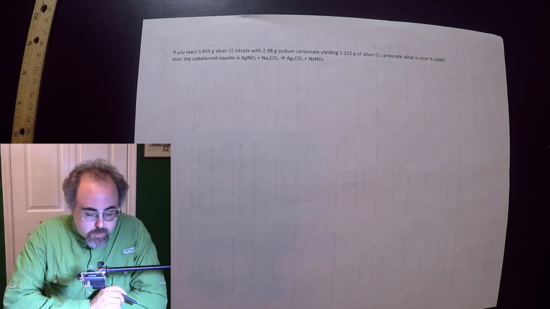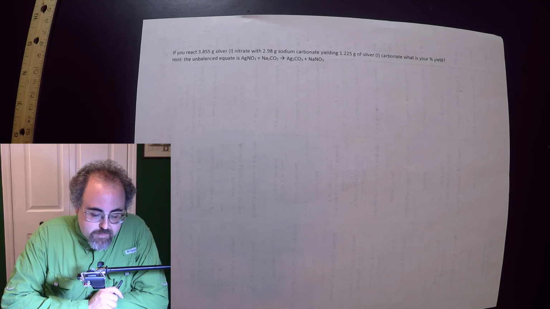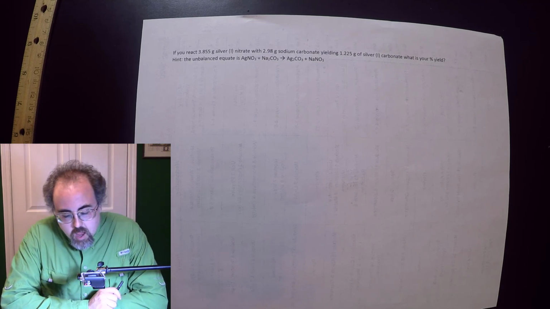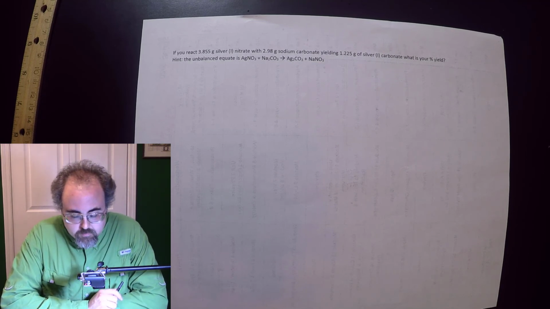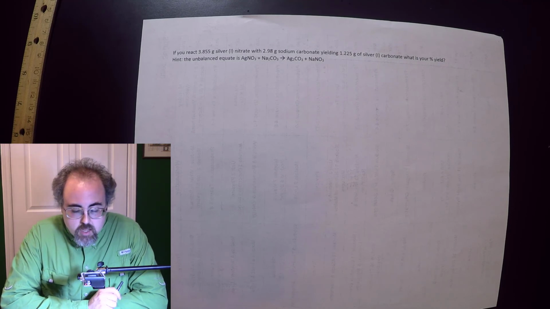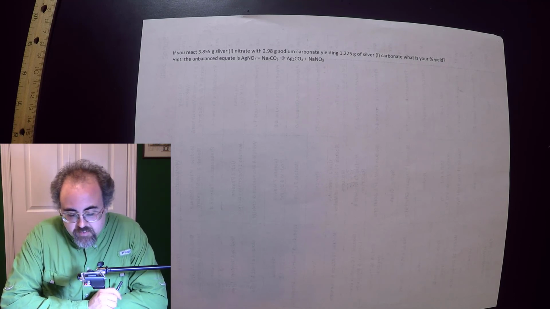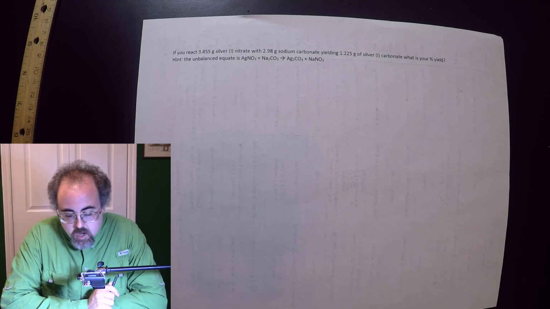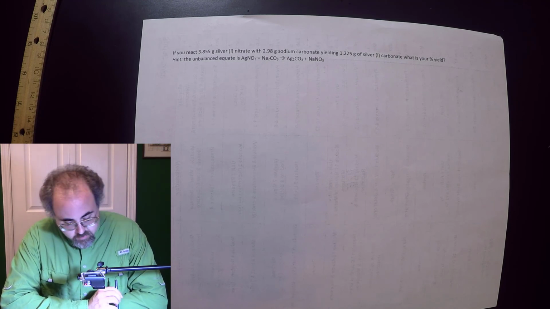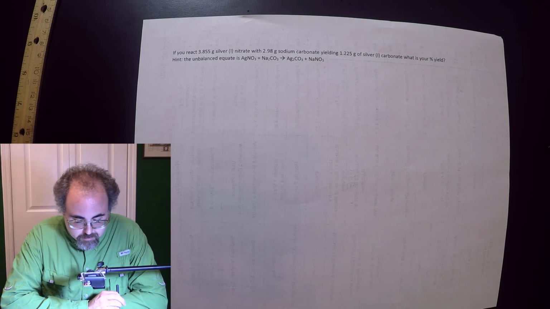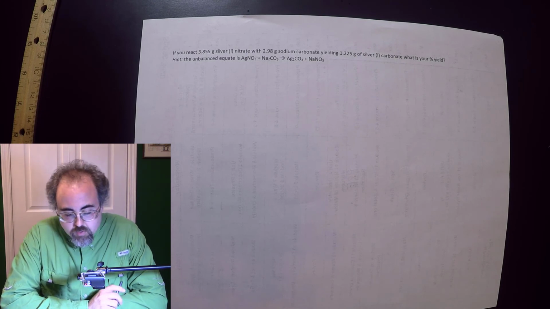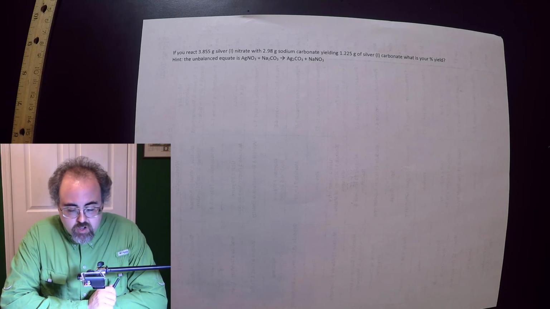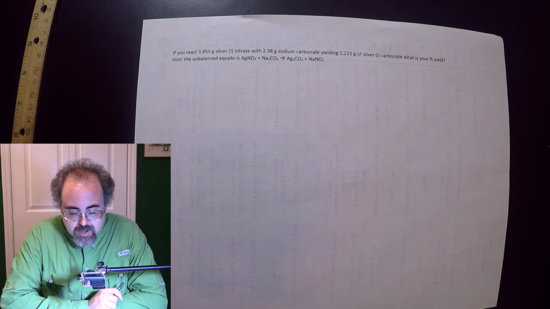Okay, so if you react 3.855 grams silver 1 nitrate with 2.98 grams sodium carbonate, yielding 1.225 grams of silver 1 carbonate, what is your percent yield? Hint, the unbalanced chemical equation is AgNO3 plus Na2CO3 yields Ag2CO3 and NaNO3.